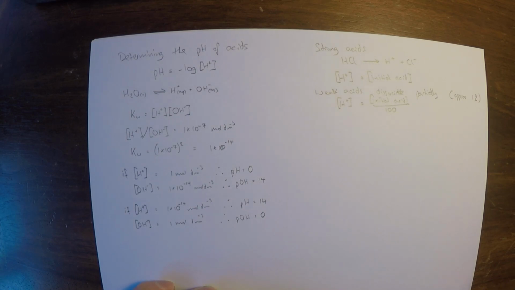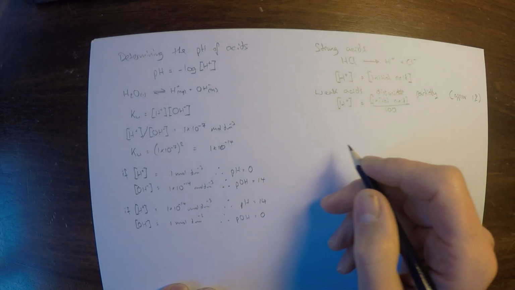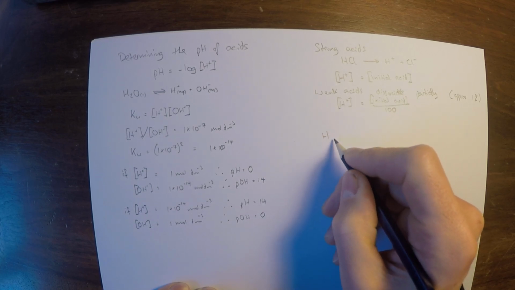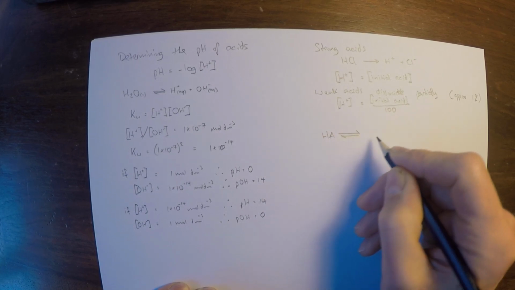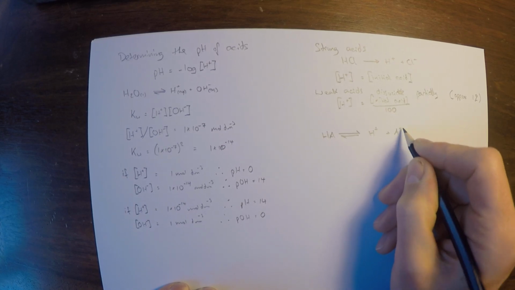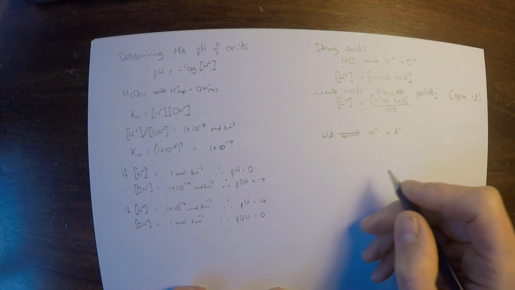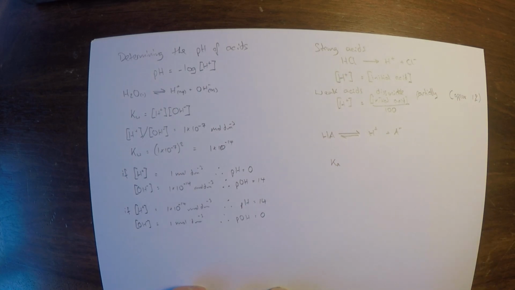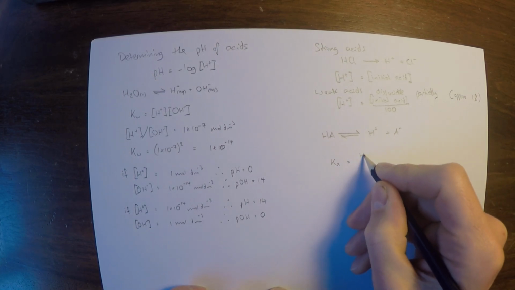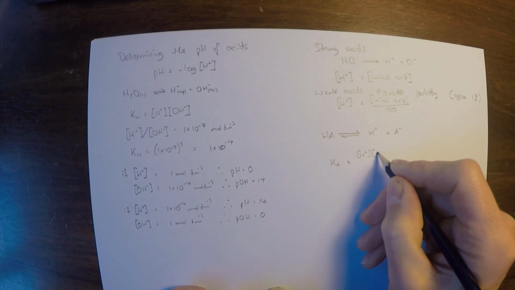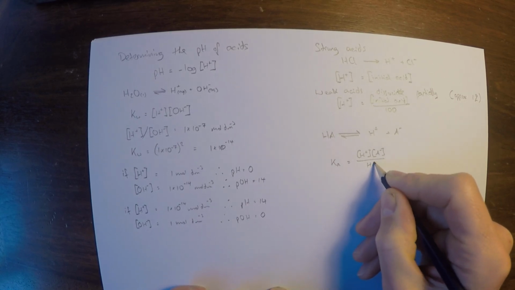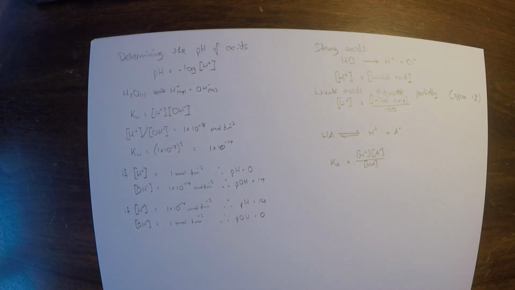However, for higher levels, you need to be able to calculate the pH of weak acids. And in order to do this, we can use the weak acid dissociation expression. So weak acids exist in equilibrium, where our weak acid HA will dissociate to produce H+ ions and conjugate base ions A-. The equilibrium expression for this is going to be Ka, so the acid dissociation constant, equals the concentration of the product, so H+ times A-, divided by the concentration of the reagents, which is the HA.